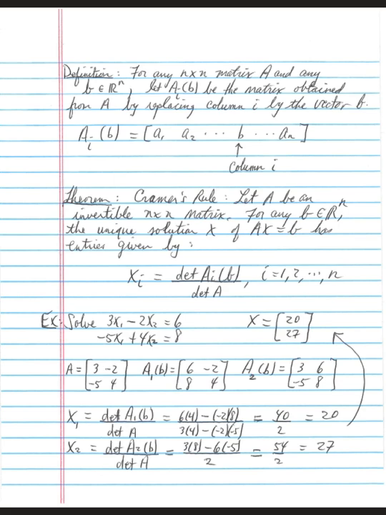Matrix A sub 2b is, you guessed it, you're going to take the second column and replace it with vector b. So you'll maintain 3, -5, but the second column gets replaced with 6, 8. It's just that simple, but you've got to keep a watch on it too. The subscript is the column that b is replacing. So if it's a 1, column 1 gets replaced by b. If it's a 2, column 2 gets replaced by b.